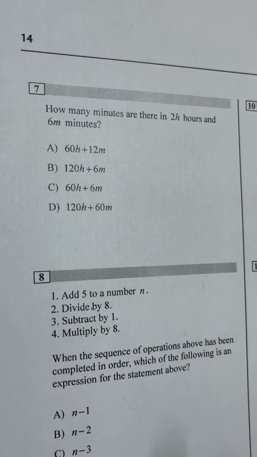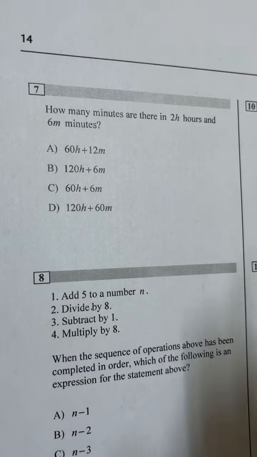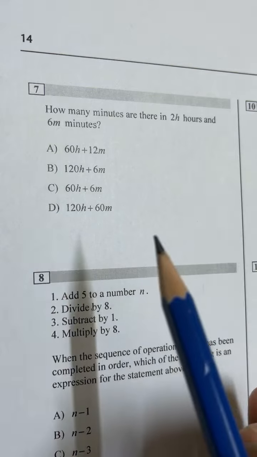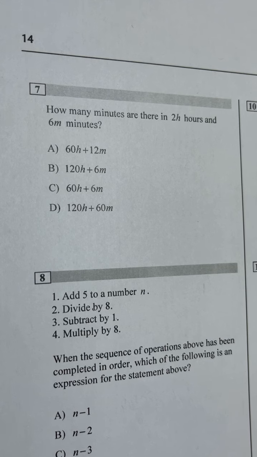Hi everyone. In this session, 99.9% of people make mistakes in the first question itself. So, here is the first question, which is slightly twisted, but it's super duper easy. Let's see how you're going to answer that question.